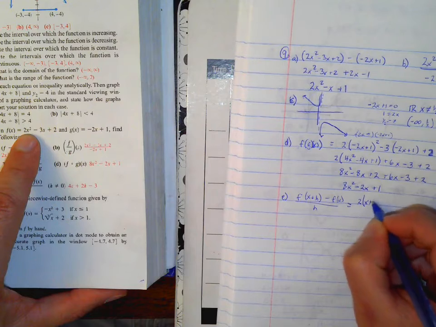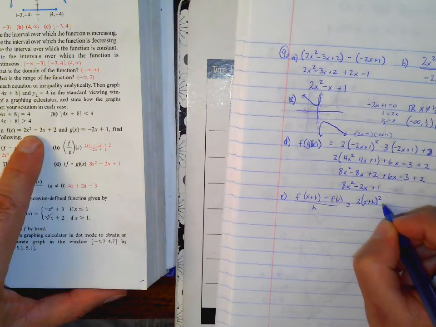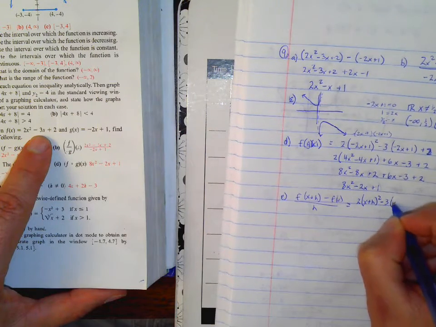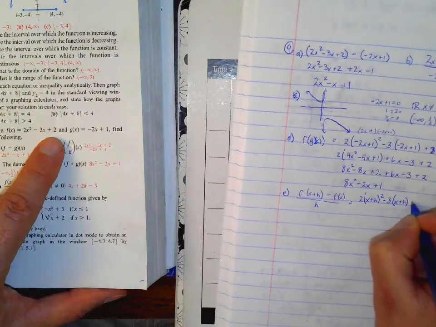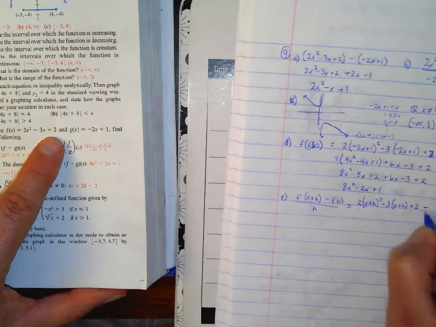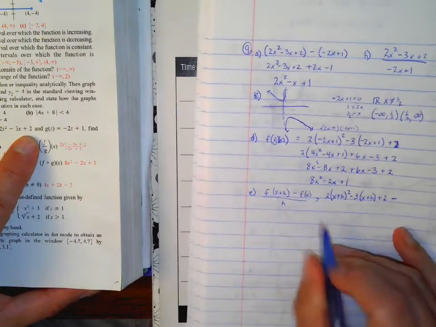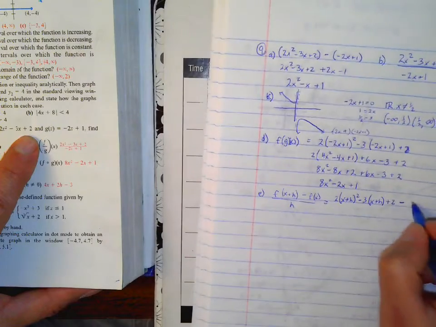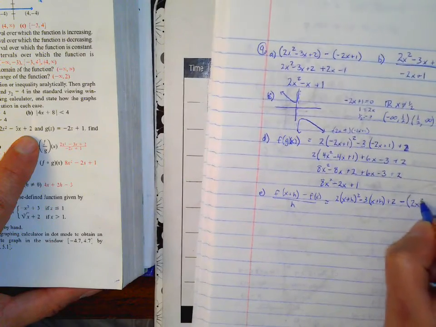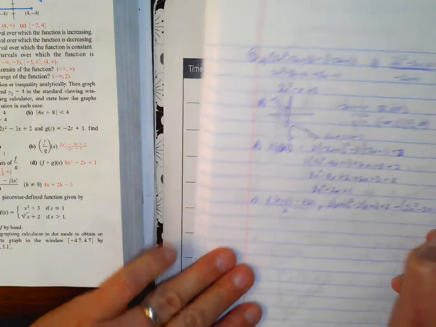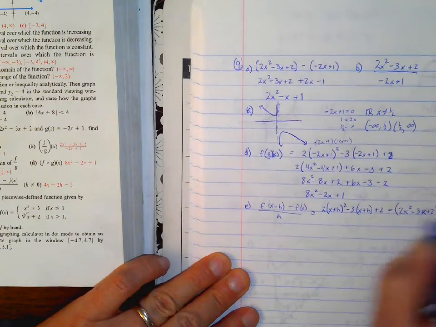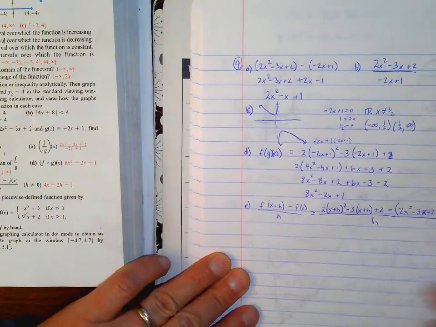2 times x plus h squared minus 3 times x plus h plus 2. And we have to subtract the f of x function, which is 2x squared minus 3x plus 2. And then the whole thing is divided by h.